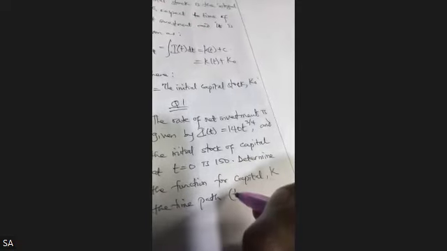Determine the function for capital K, the time path K. So now, remember we've been given our net investment. So let's do the solution.